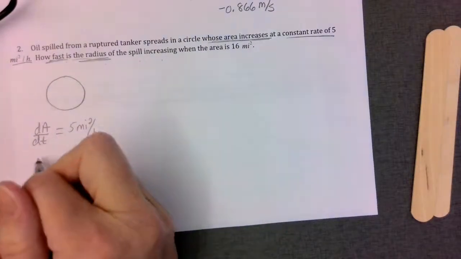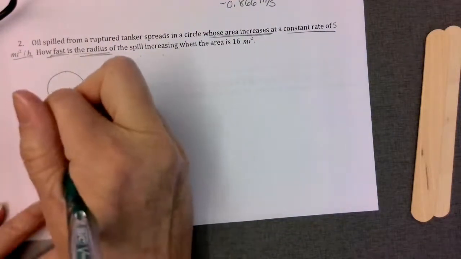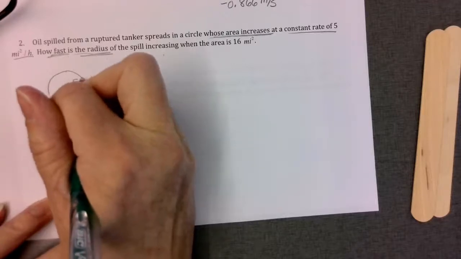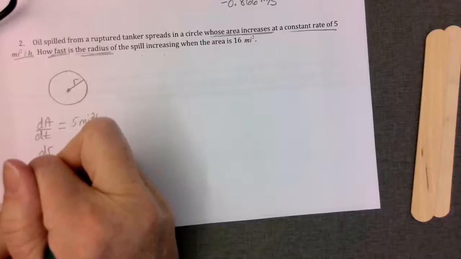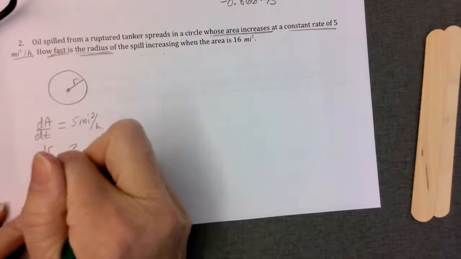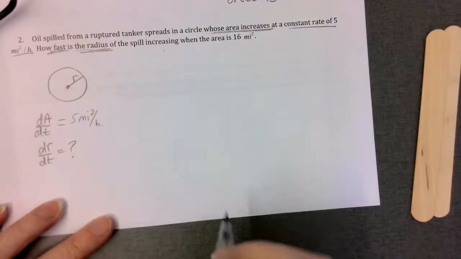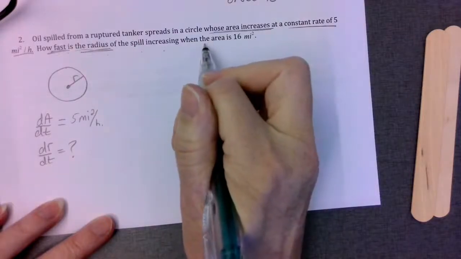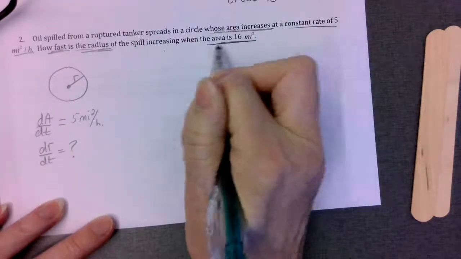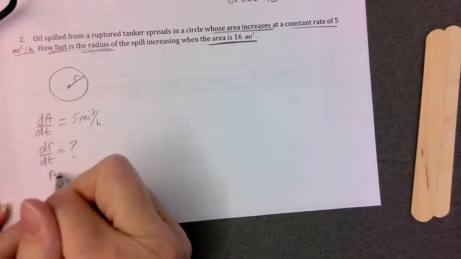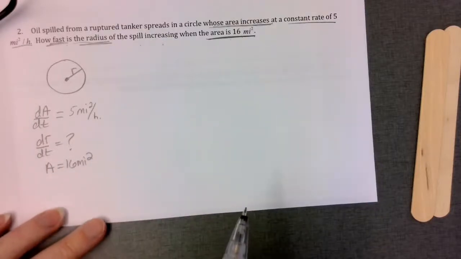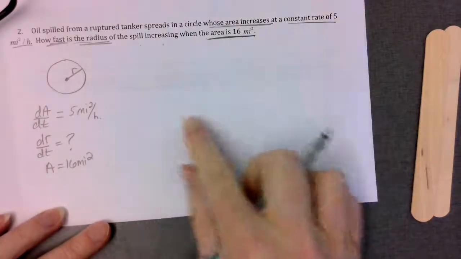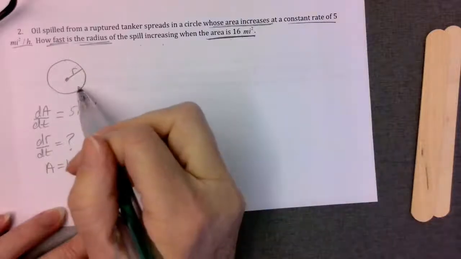I don't know it, so I'm going to go down here and say, well, there is a radius, but this radius keeps growing and growing and growing as the circle expands. So dr/dt is what I am looking for. What else do we know? It's looking for that rate at the moment that that circle has an area of 16 square miles. There's all my information.